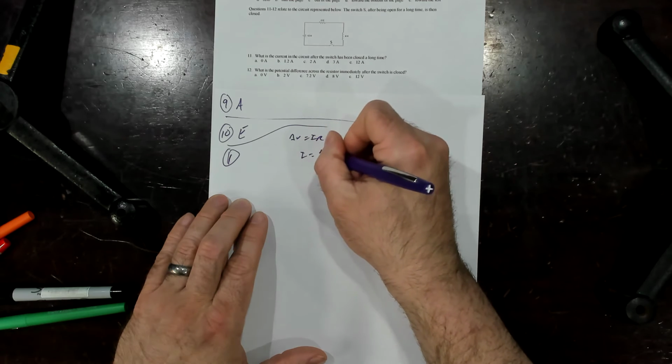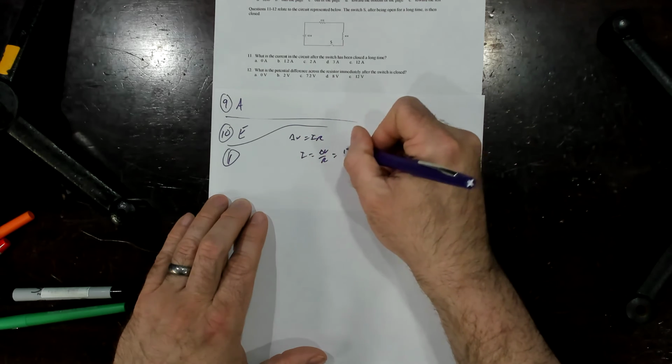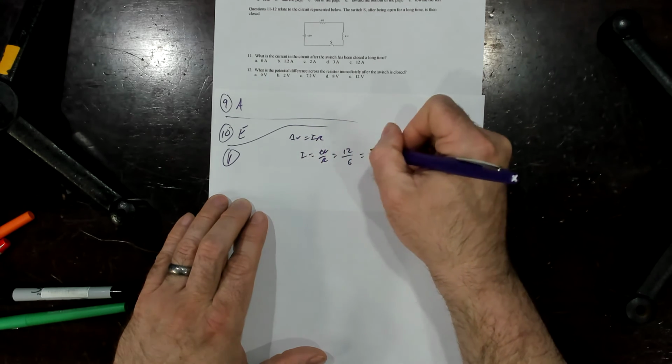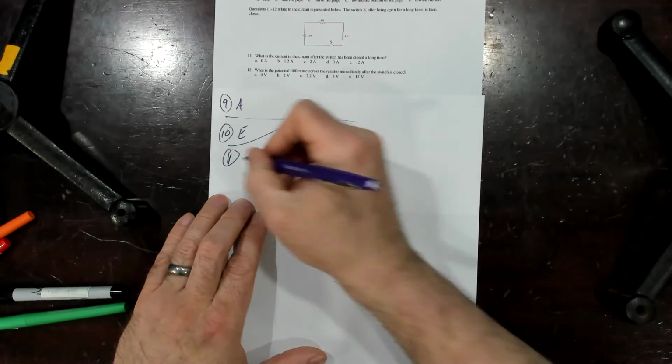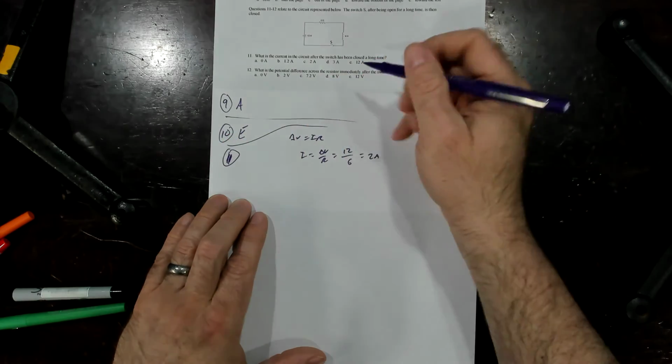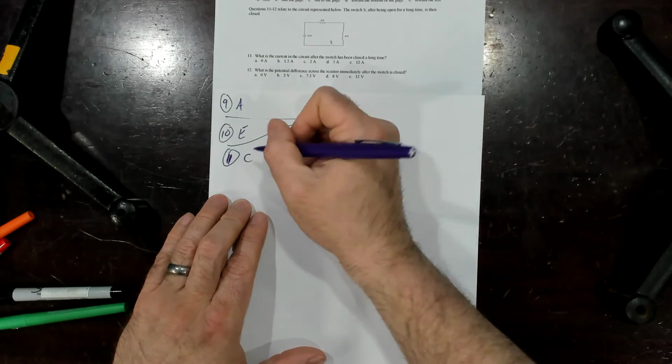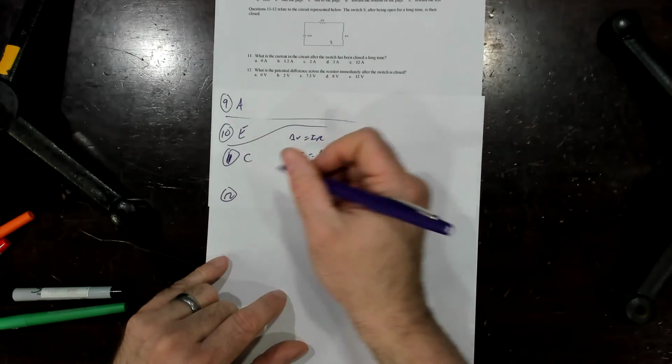I is delta V over R. The delta V is 12 volts and the R is 6. That's going to be 2 amps. 2 amps is choice C. All right, and then question 12.